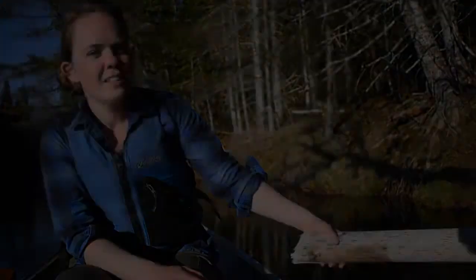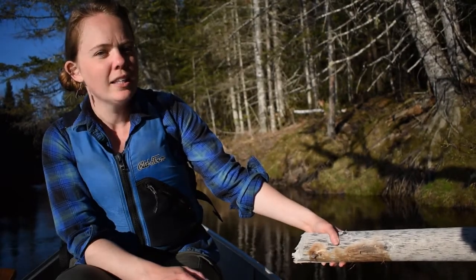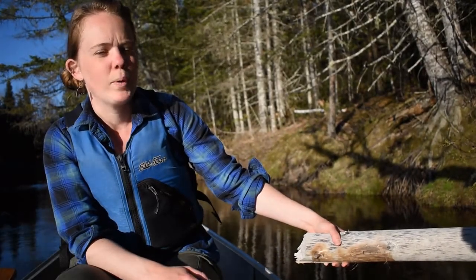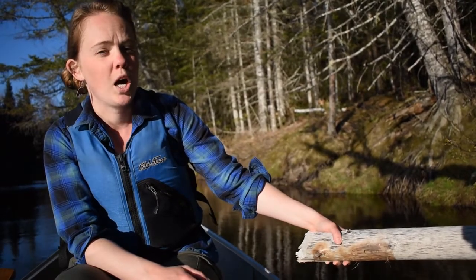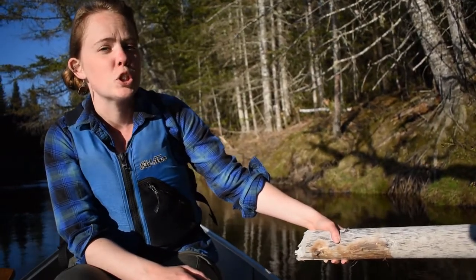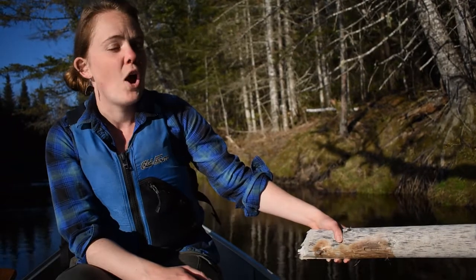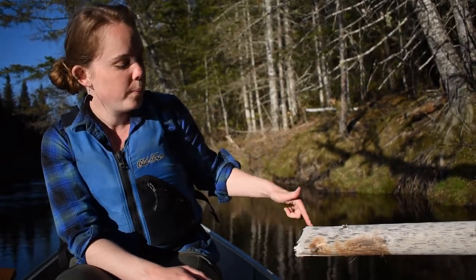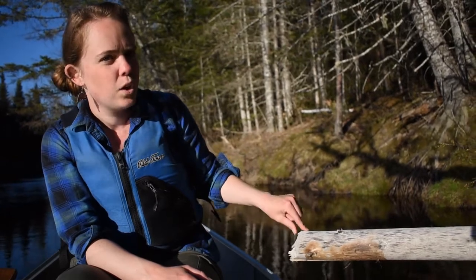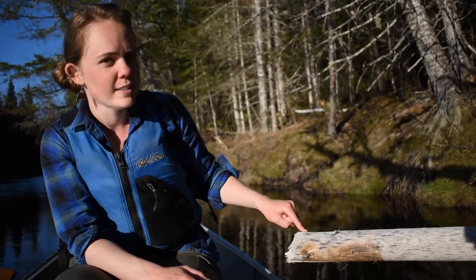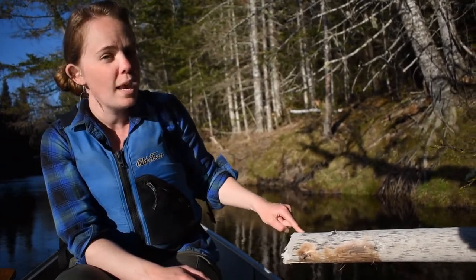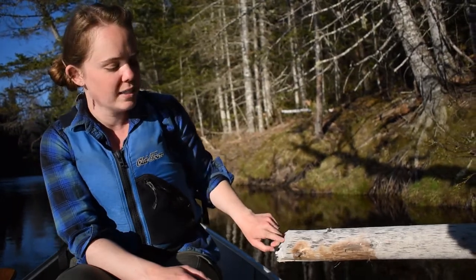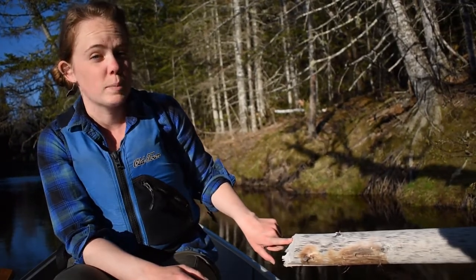So today's paddling adventure will take us down the west branch of the Narraguagus River, where I'll be looking for evidence of consumers. Our first piece of evidence of a consumer is this piece of wood right here. What consumer is this evidence of? If you guessed beaver, you are right. They're primary consumers because they're herbivores.